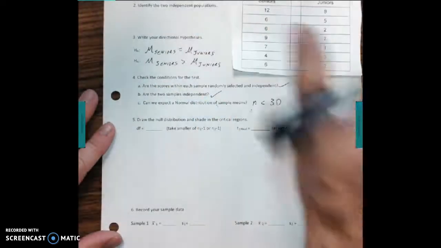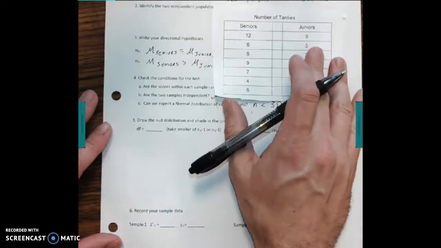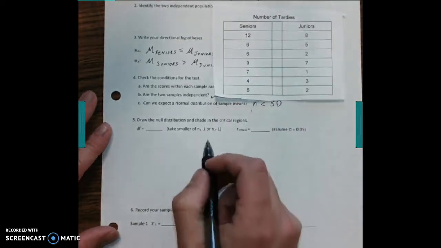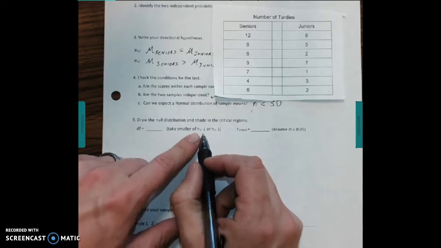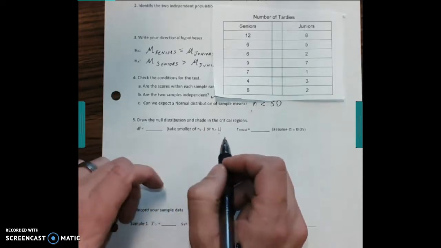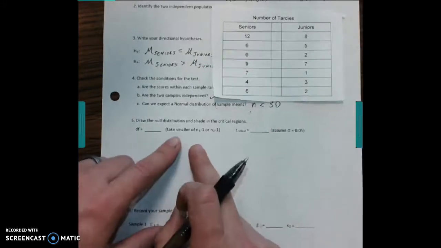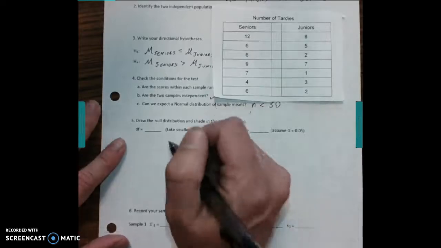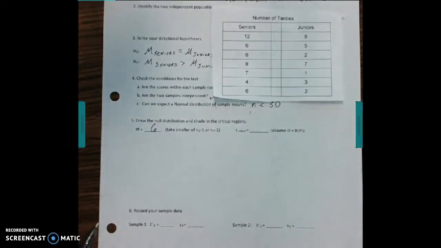So, in order to test this, I need to first identify the degrees of freedom. And the degrees of freedom, at least in this class, will be defined as the first sample size minus 1 or the second sample size minus 1. We'll take the smaller. Now, the sample size for both of these is 7, so it'll be the same, but if one was larger, we would take the smaller of the two and subtract 1. So 7 minus 1 is 6. My degrees of freedom are 6.